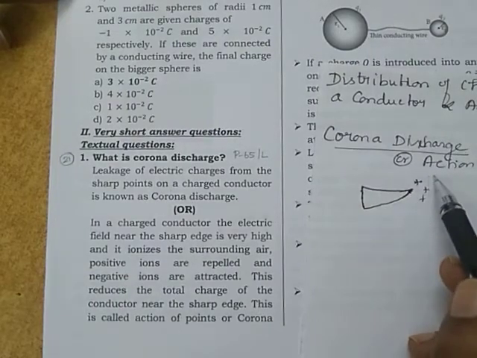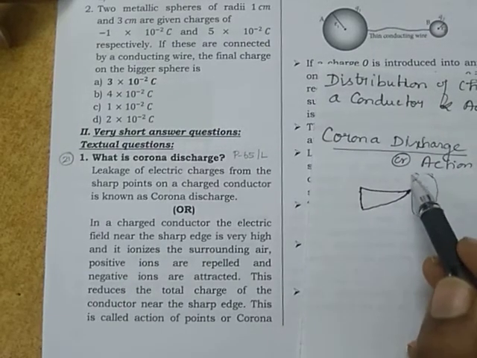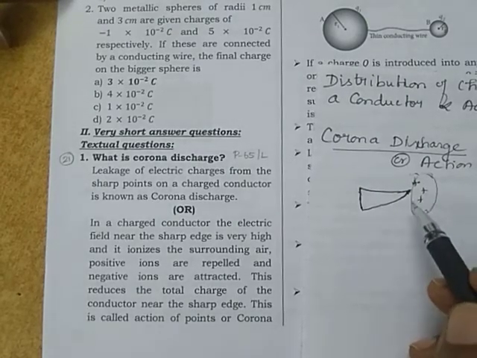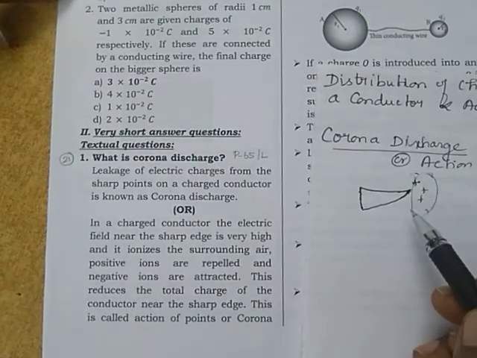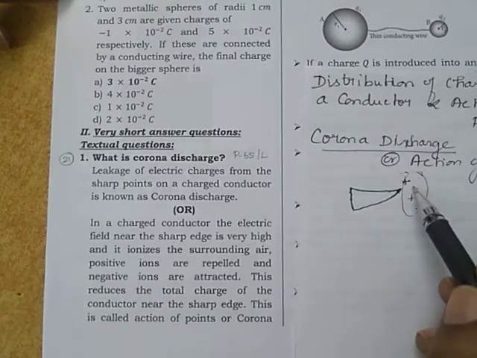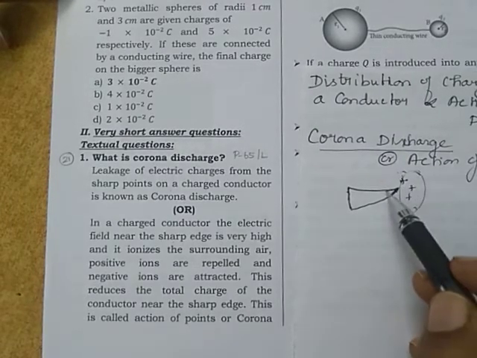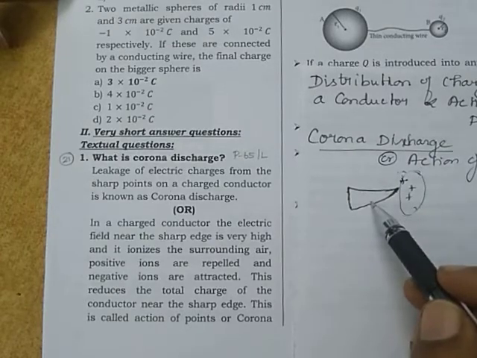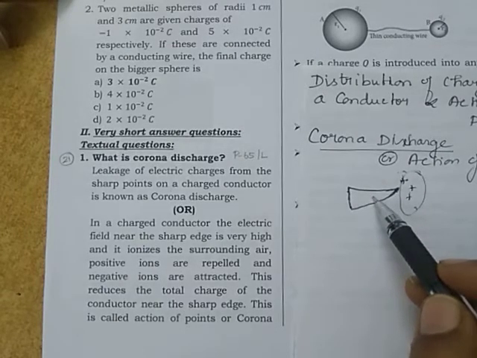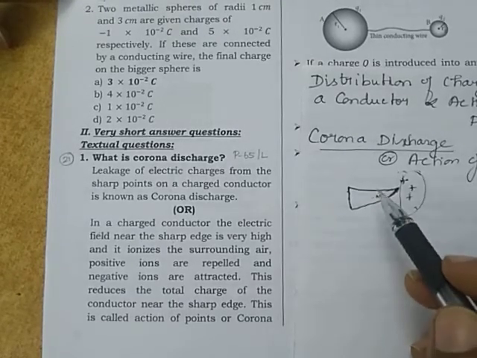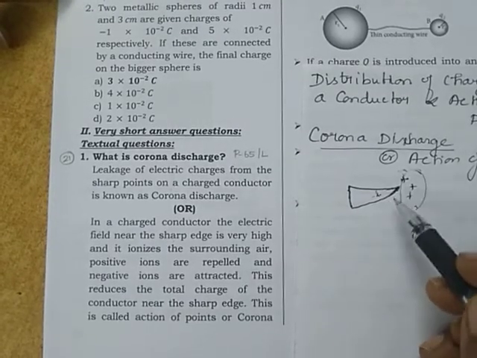Due to this, the air in this region is going to ionize. Ionization means there is a splitting of positive and negative ions. Then the positive ions are repelled and the negative ions are attracted by this point. Then this will reduce the total charge of the conductor. This is known as action of point or current discharge. This is the principle used in the lightning arrestor and the Van de Graaff generator.